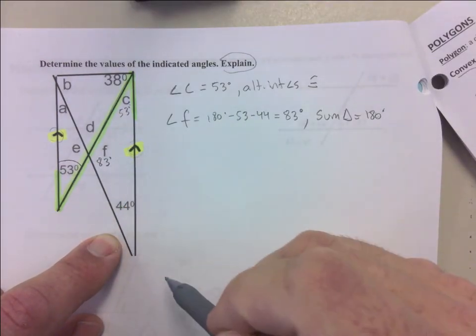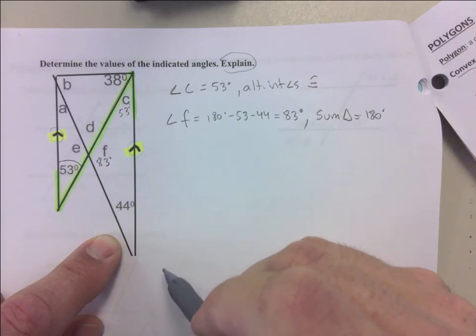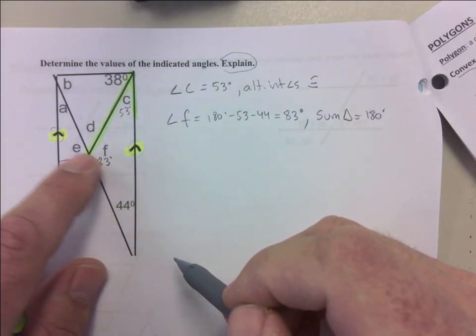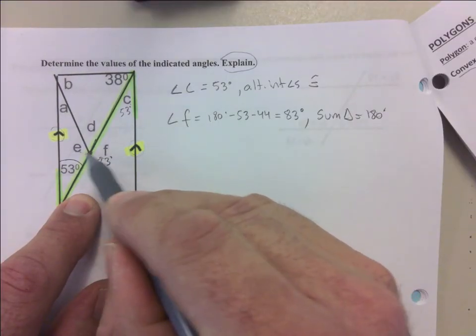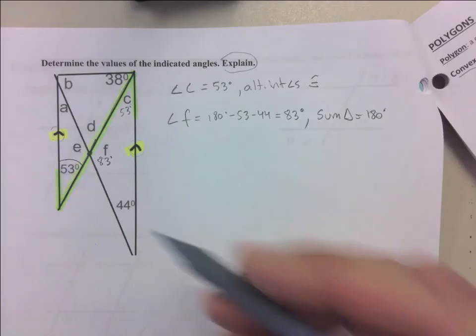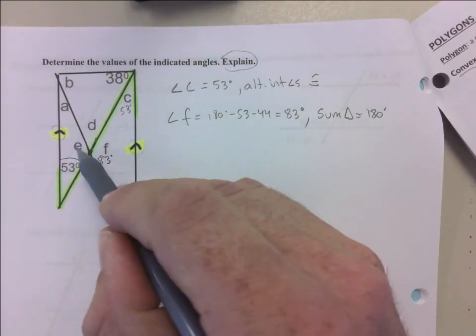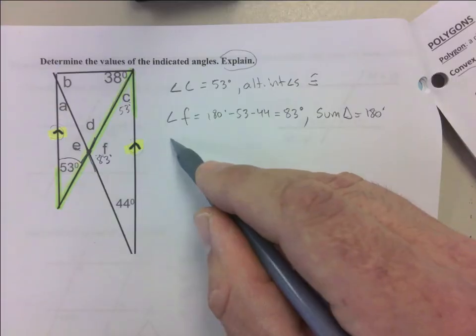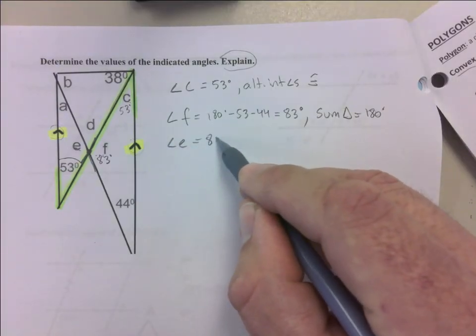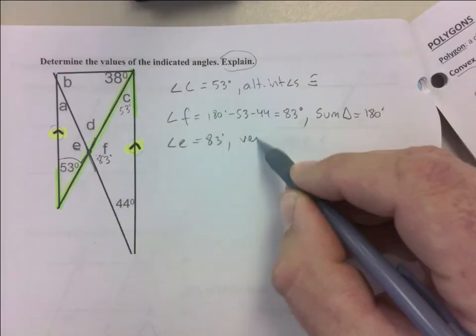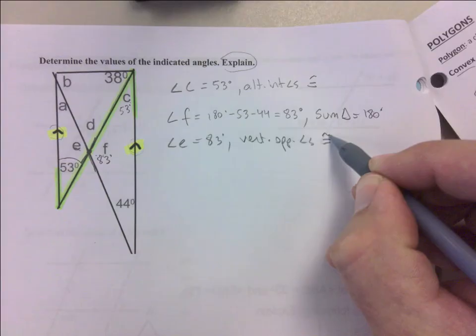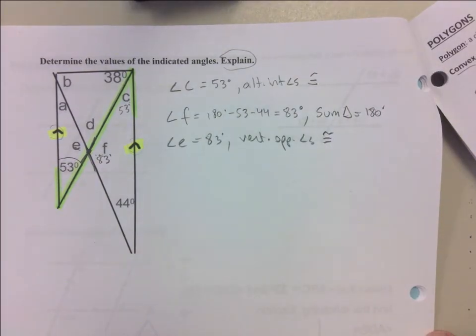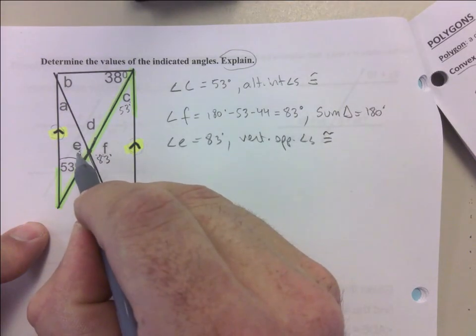What should we do next? Chandra, yeah. Vertically opposite, yeah. See how they're touching here? They're meeting here. If you have an X happening, 83, 83, these are the same. So I'll do that one next. Vertically opposite. And we know they're the same, they're congruent. So that's 83 here as well.